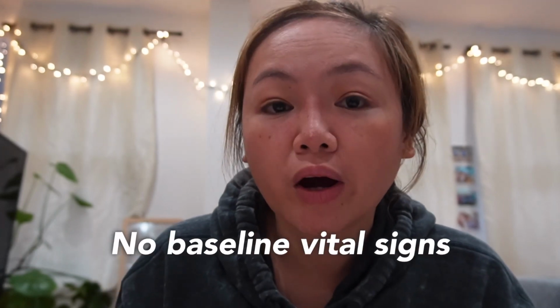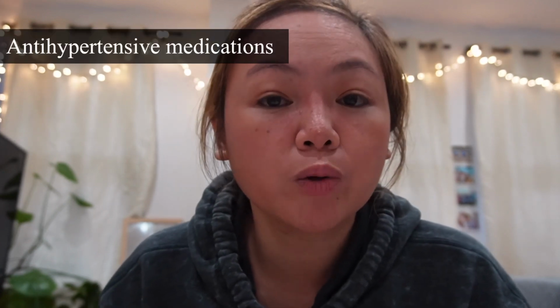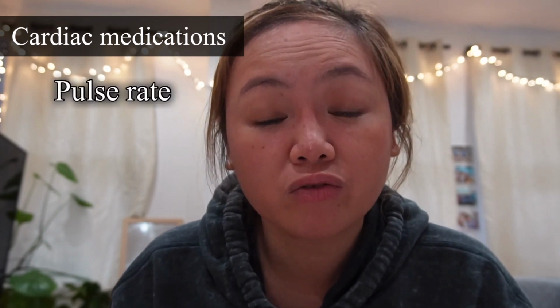The 4th most common reason that you will fail the implementation is having no baseline vital signs prior to administering cardiac medications or diuretics. So for example, before giving antihypertensive medications, you must ask the assessor for the latest blood pressure and heart rate of the patient. And as for giving cardiac medications, you must inquire for the recent heart rate of the patient. And lastly, for the diuretics, you must inquire for the latest blood pressure of the patient. In this way, the assessor will know that you have the knowledge of when not to give this kind of medications.